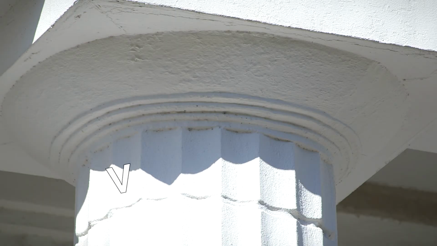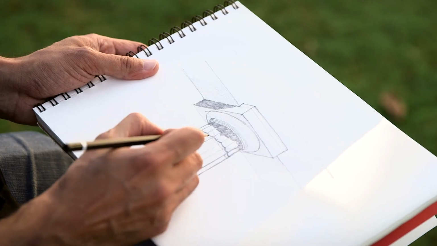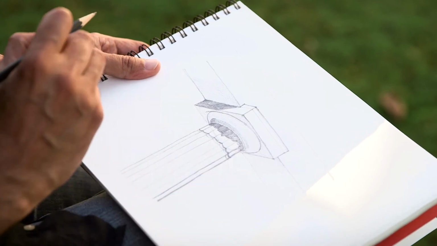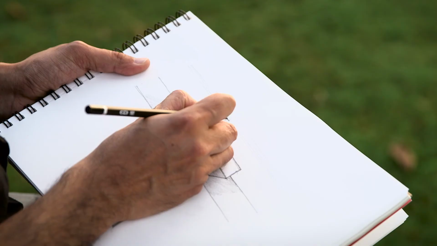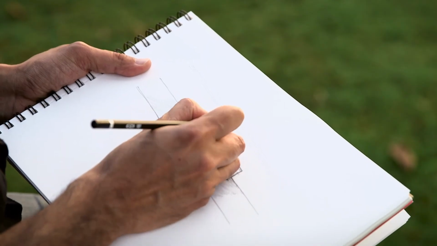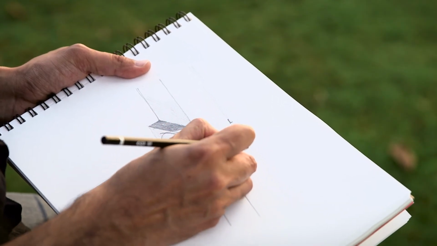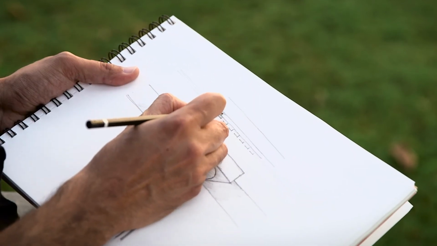There's one more detail that we need to add. It's essentially a groove that's cut into the column. It would be helpful to draw a very light circle here before we do that. As we look up there, we see some dentils, and I'll go ahead and show a few of them. And so what we'll do is show the underside of the dentils very approximately.